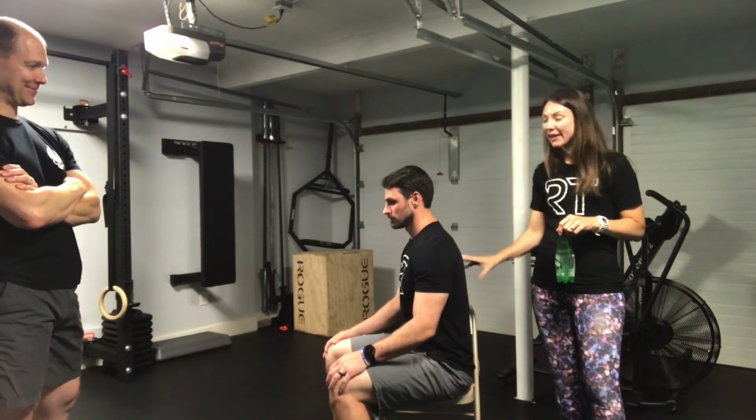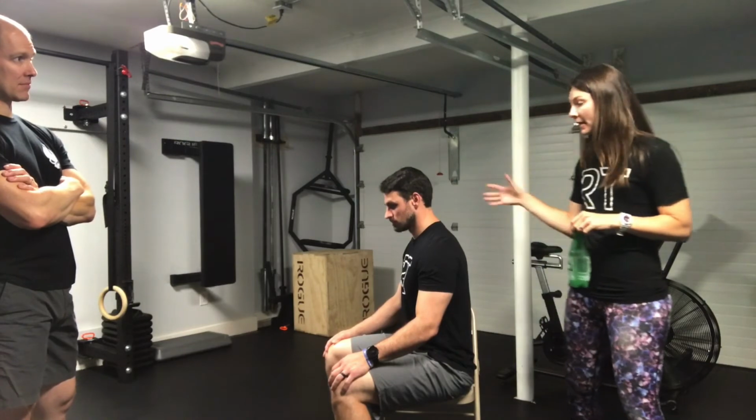We move on. So then we go down to the thoracic spine, the next part of the spine, the mid-back here. And we would go back to what we did for the neck. So we screen basic movement.